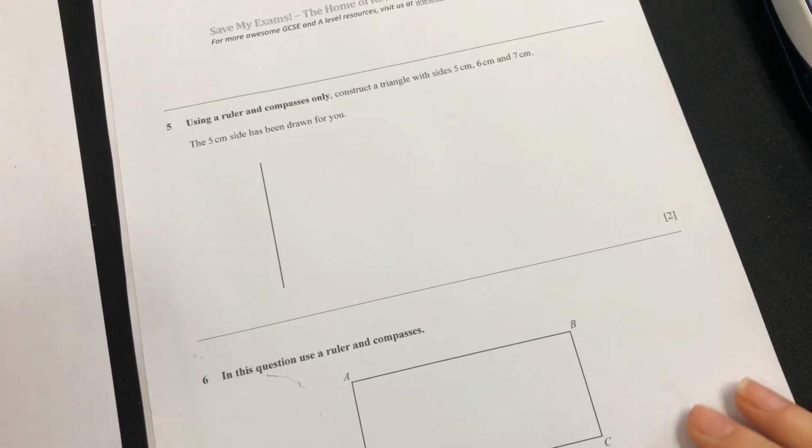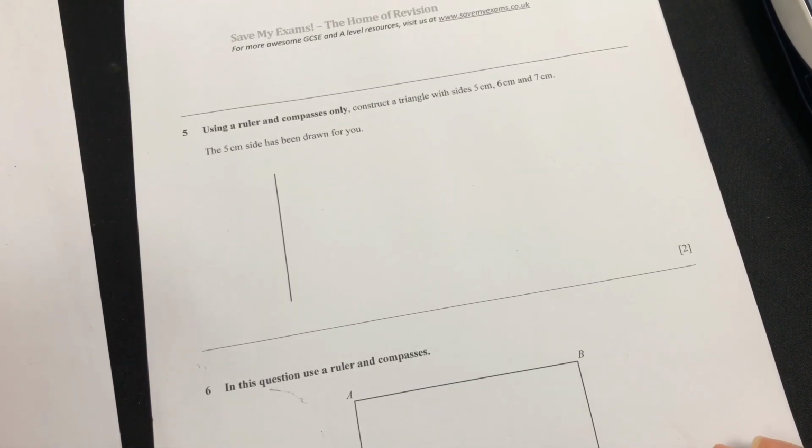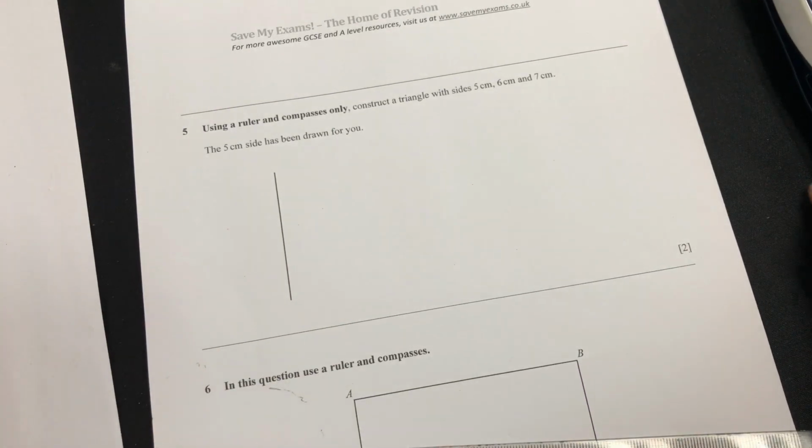And questions 5 and 6. And that's the end, actually. Right, that was quick. Using a ruler and compasses only, construct a triangle with 5 centimetre, 6 centimetre and 7 centimetre sides. The 5 centimetre side has been drawn for you. Right, easy peasy, this one. Sure you know what to do.